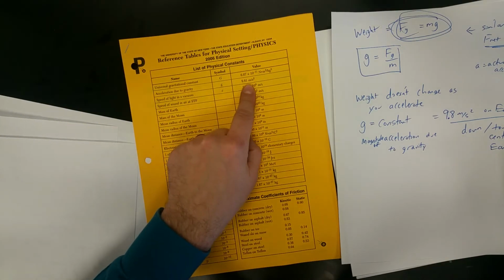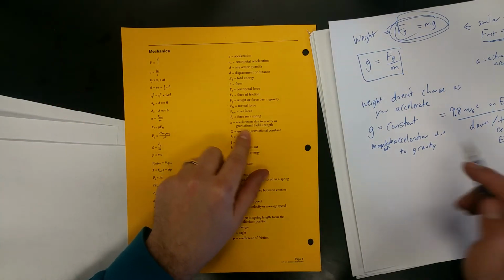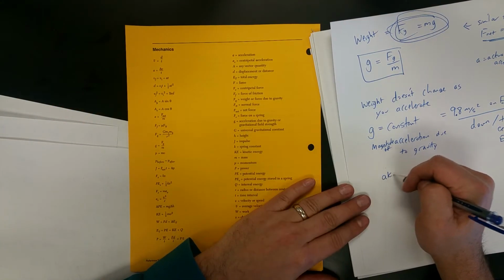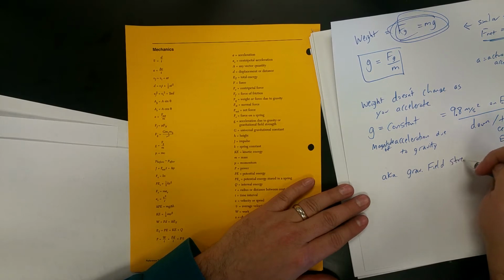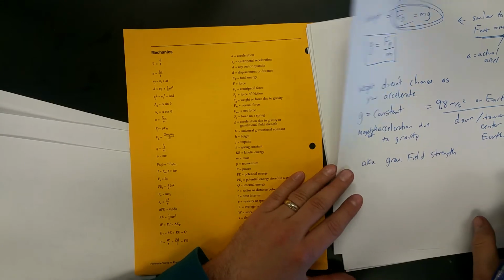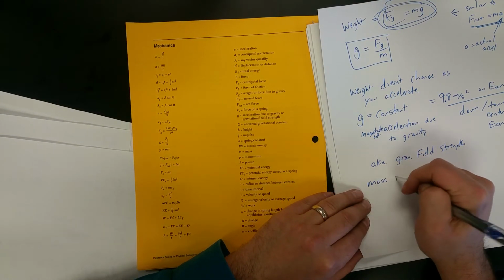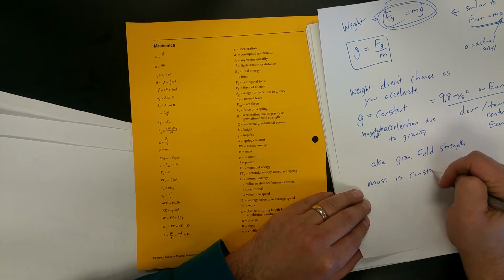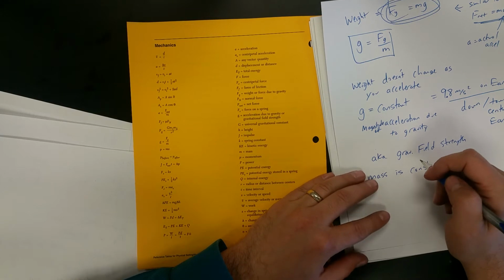G, 9.8 meters per second squared. You'll see acceleration due to gravity. If you flip to the backside, you'll also see it's called the gravitational field strength, aka gravitational field strength. So some things like mass is constant wherever you go. An object's mass will not change.